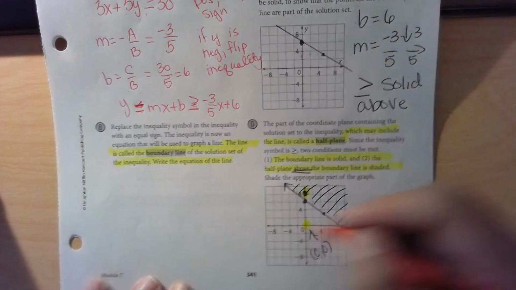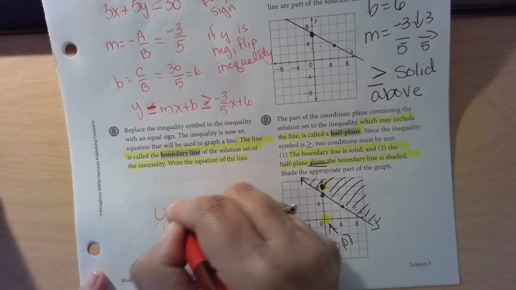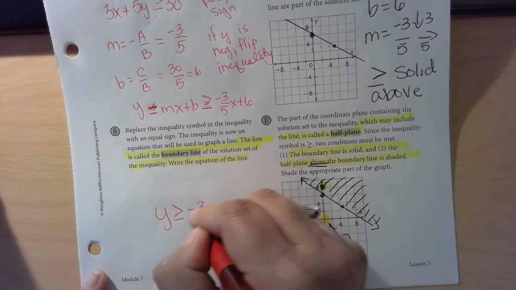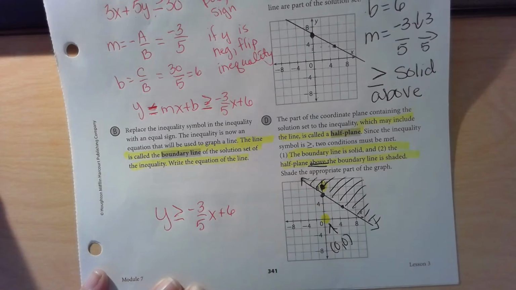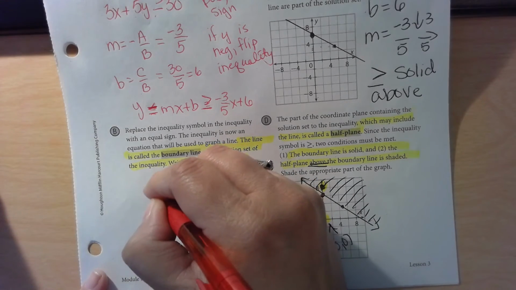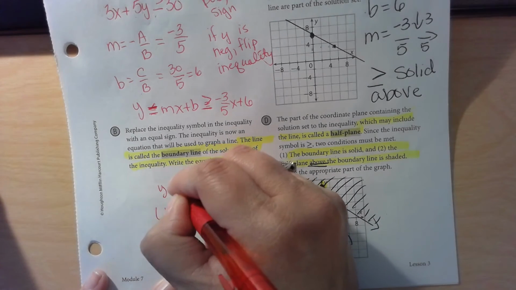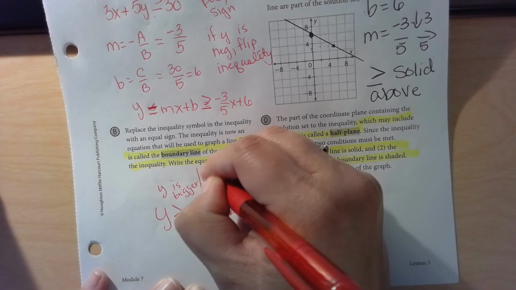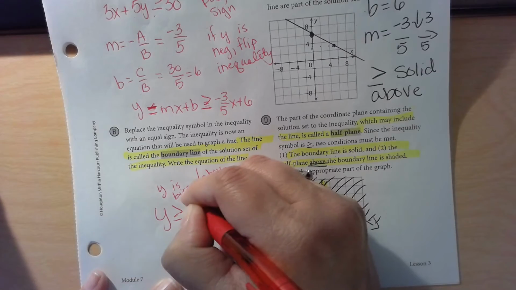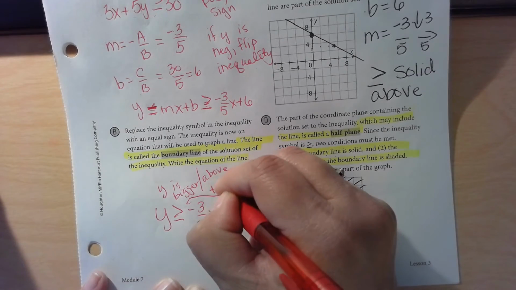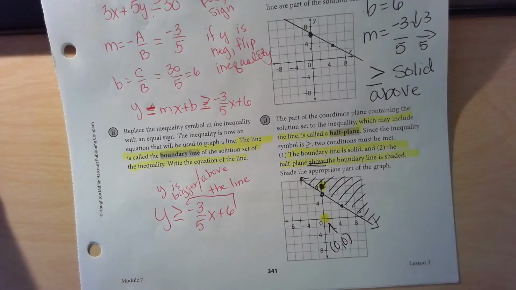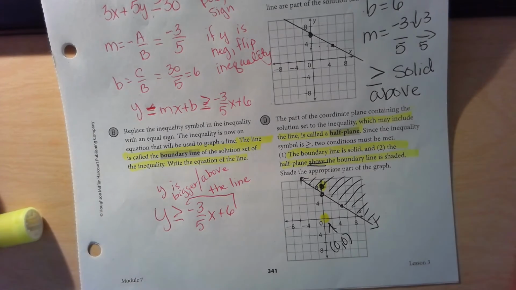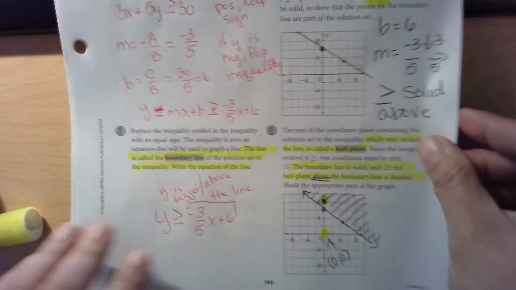So you really have to think of the equation as being something like this. What you should think is y is bigger or above this part, which is the line. When you think of it that way, it's easier to do the shading.